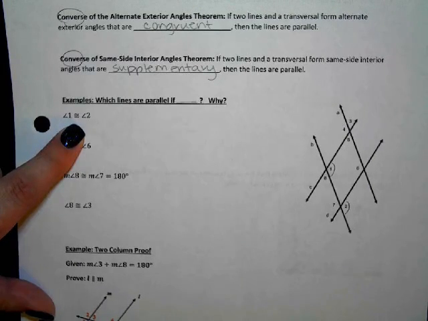So on Friday, we would be like, oh, since the lines are parallel, corresponding angles are congruent. Today, we're going to say C and D are parallel because of the converse of corresponding angles. Does that make sense? So today, when we're proving that lines are parallel, we're going to use that word converse in front of everything, okay?